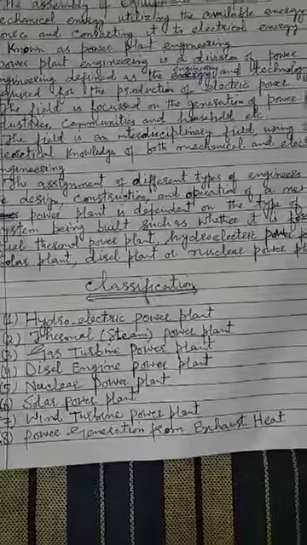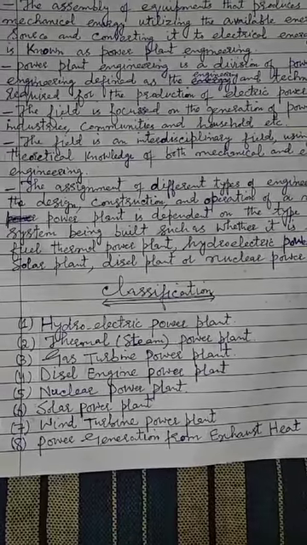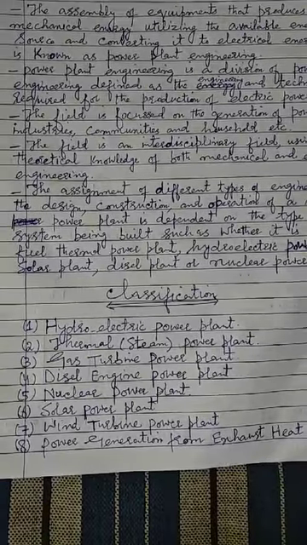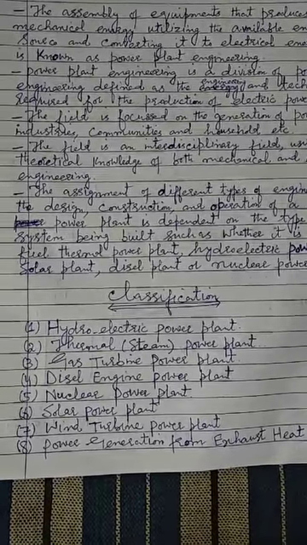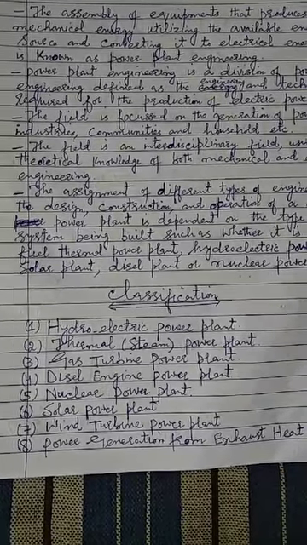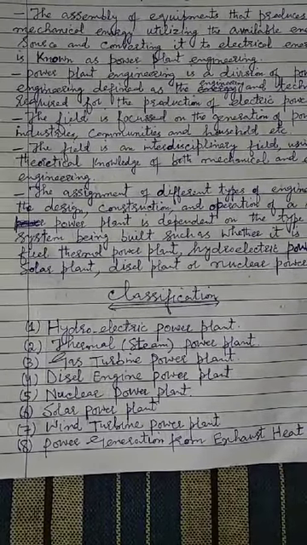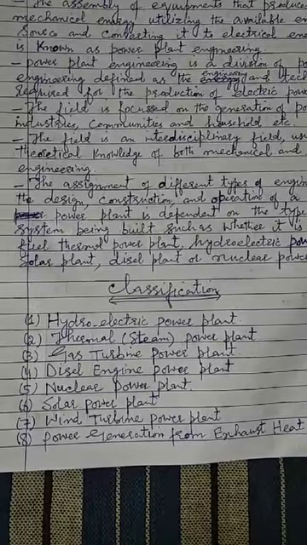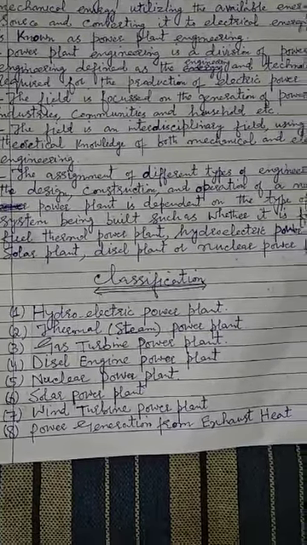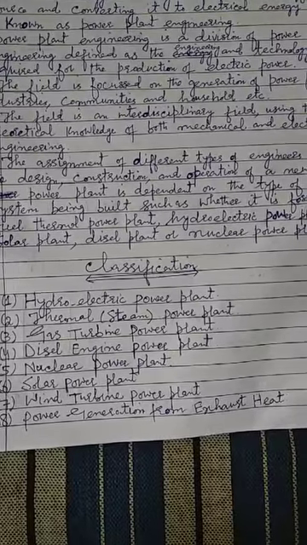After that, I have written here some classification of power plant engineering, which are actually in your syllabus. There's the hydroelectric power plant, thermal, also called steam power plant, gas turbine power plant, diesel engine power plant, nuclear power plant, solar power plant, wind turbine power plant, and lastly the power generation from exhaust heat.